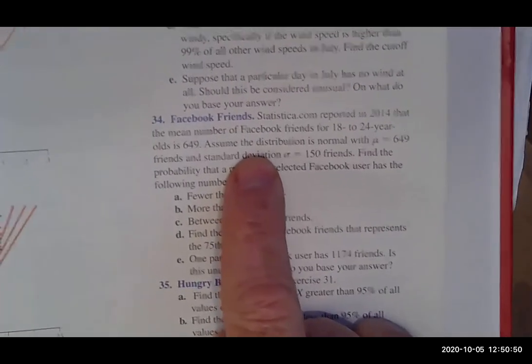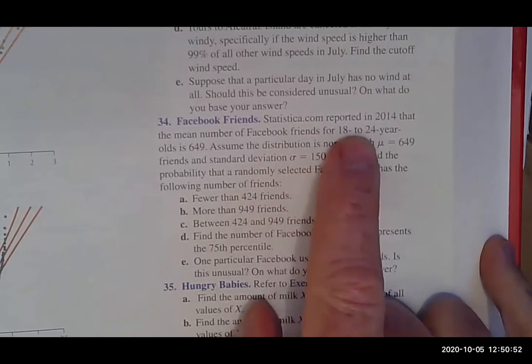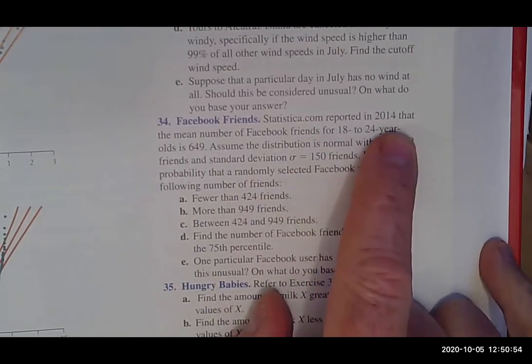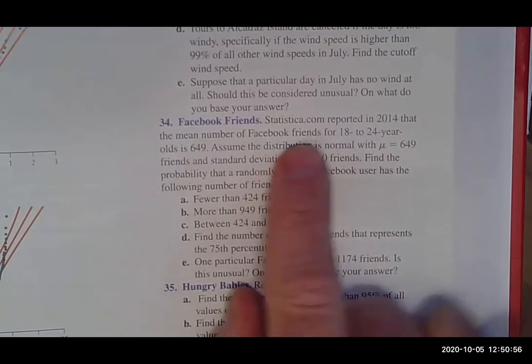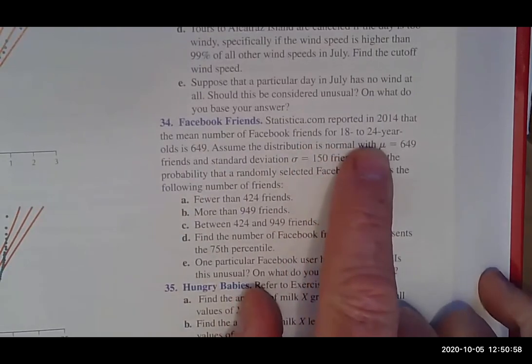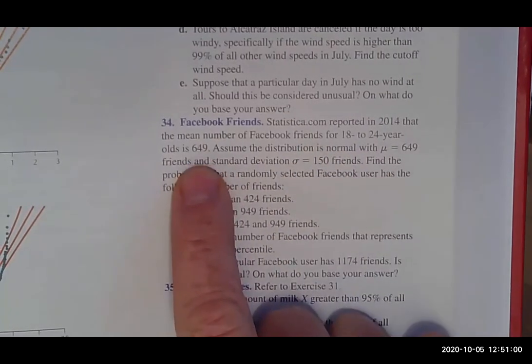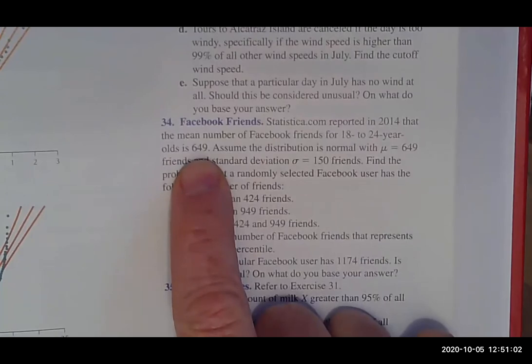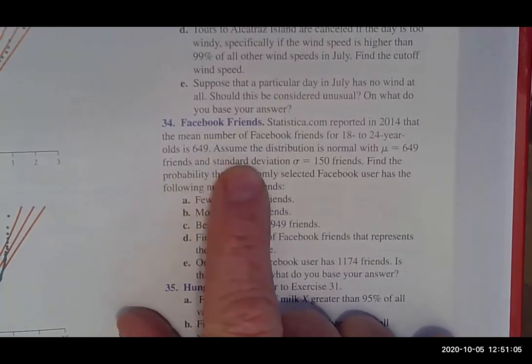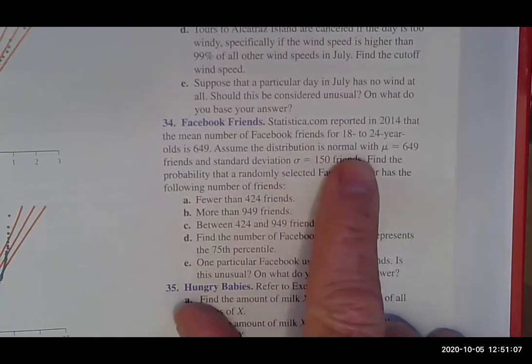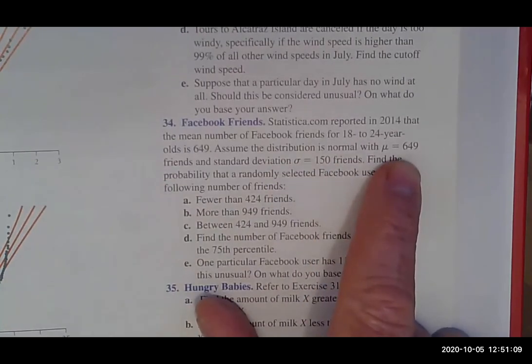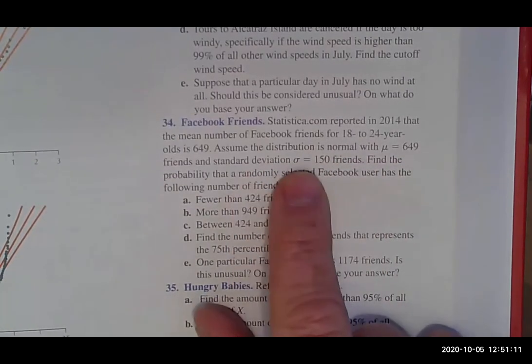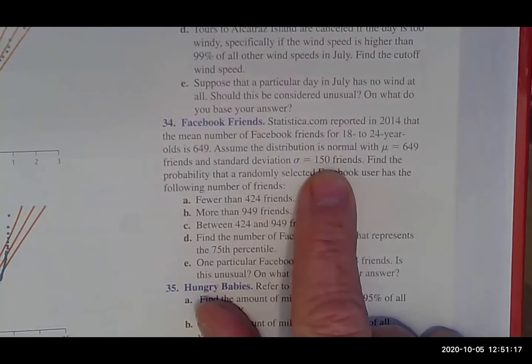34. Oh, okay. Facebook friends. They reported, in 2014, that the average number of Facebook friends for 18 to 24-year-olds, that's your mu, was 649 friends. Assume this distribution is normal. So mu is 649 and the standard deviation is 150 friends. So draw the bell-shaped curve, put your markers in, add and subtract 150 left and right.